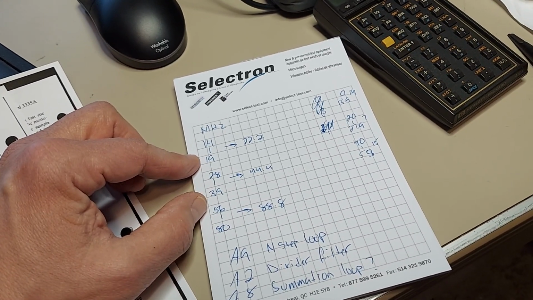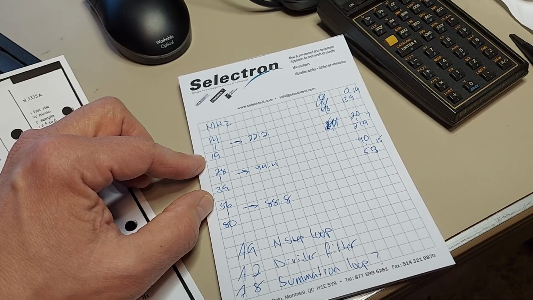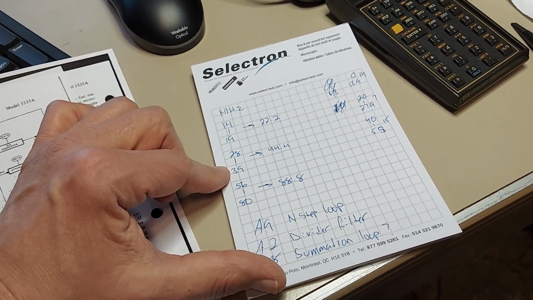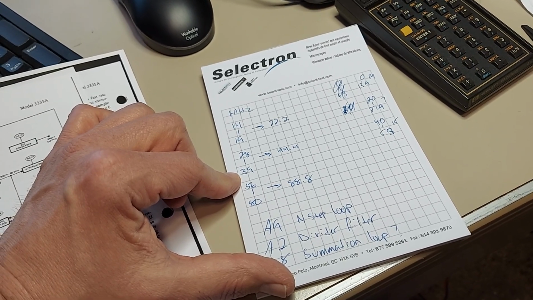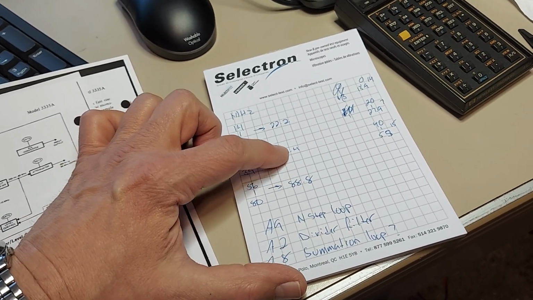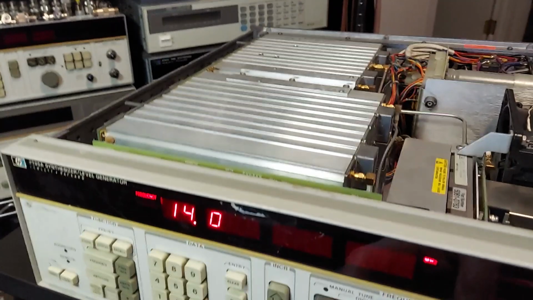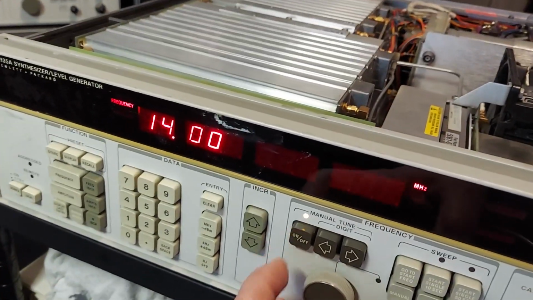So, what I decided to try to do was I cataloged only where there's an output, and I tried going in and seeing if it would step anywhere in between that. And when you set the display here, we'll start with 14 megahertz.